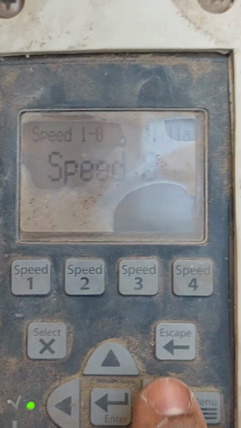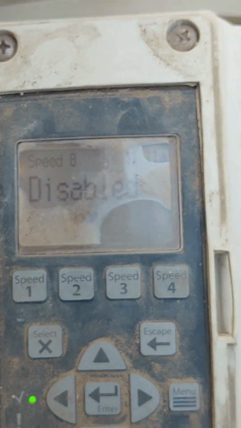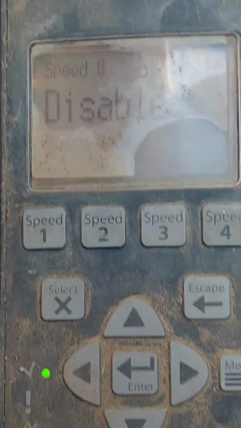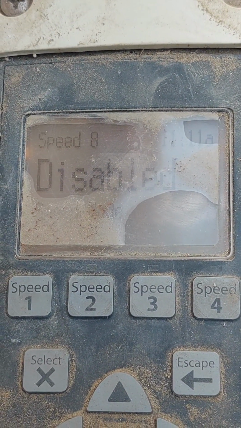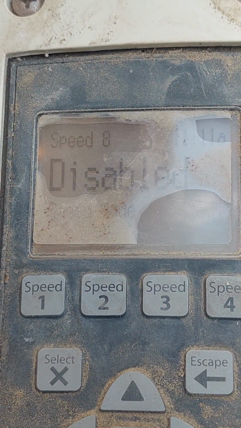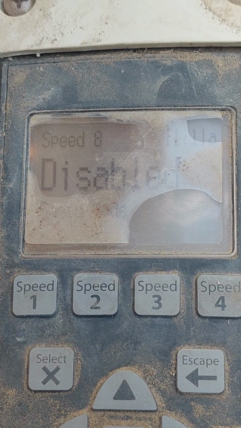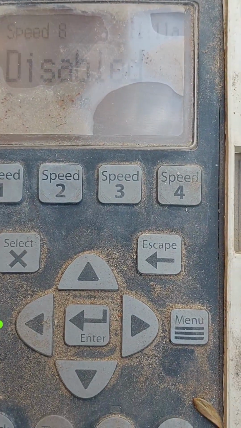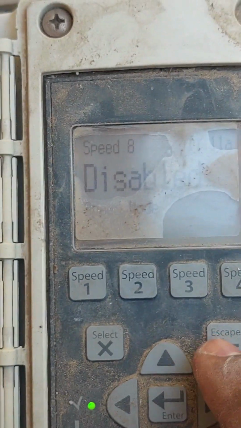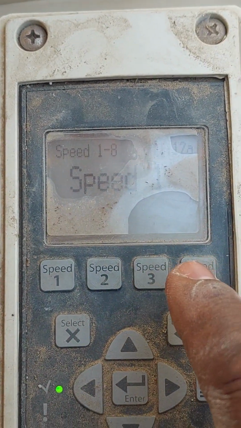Speed 8, we'll select that. That's disabled. Some people will put the schedules all the way down to speed 8. That way you have to go through every schedule, every speed, to find out if there's a schedule on it. If not, you'll have conflicting schedules and the pump will not set up correctly. So we'll escape here and we'll hit down. Now we're back to speed 1.